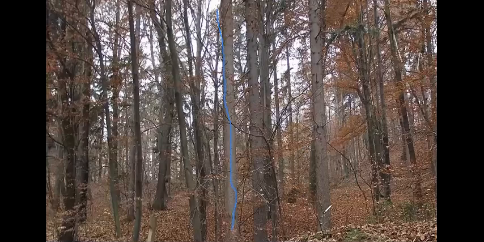This one right here. I don't know what kind of trees these are though, because I can't see any foliage, any leaves or anything. We've got one back here where the trunk looks white. So that could be a sycamore tree, or something like that.